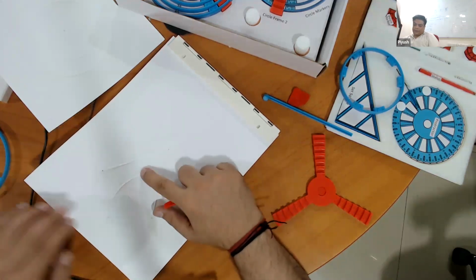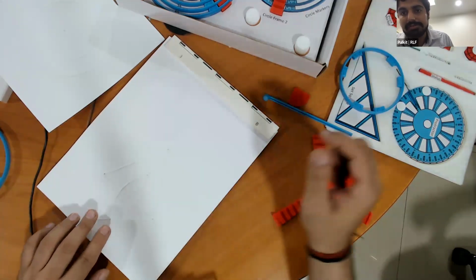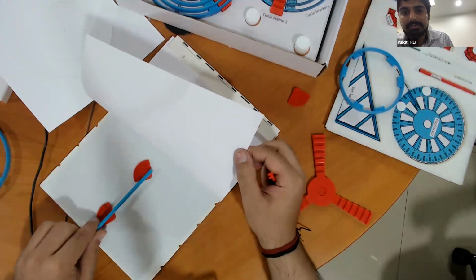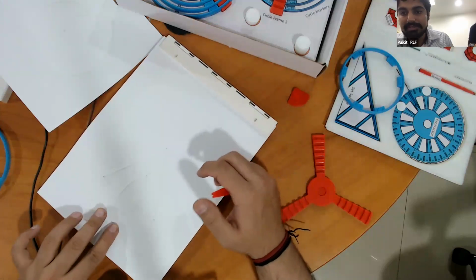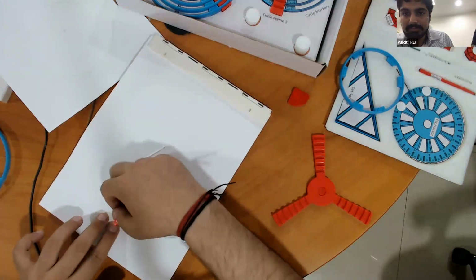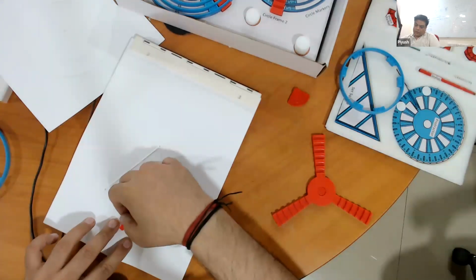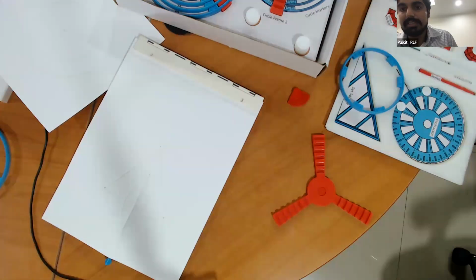Okay, it has come. Then use a line marker to join. The long one, okay, this will also do. And I'll take the rough impression. And this is the bisector.